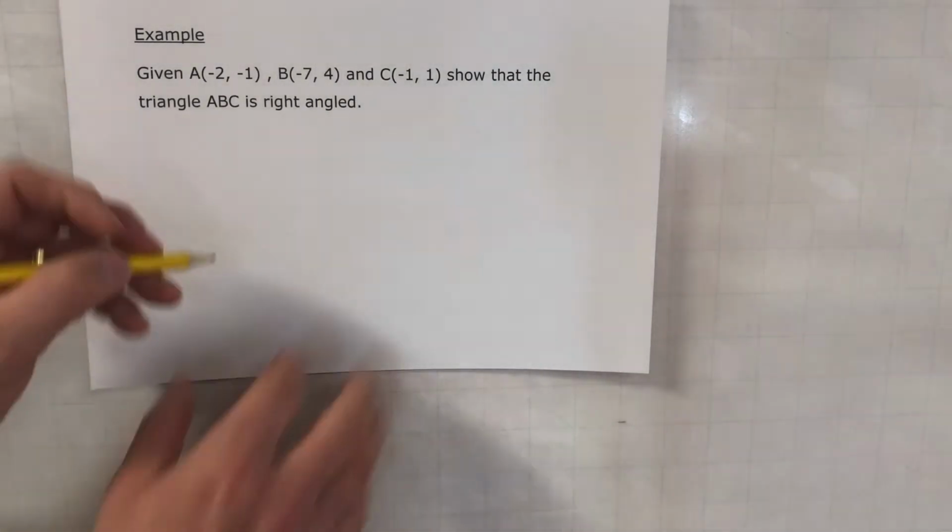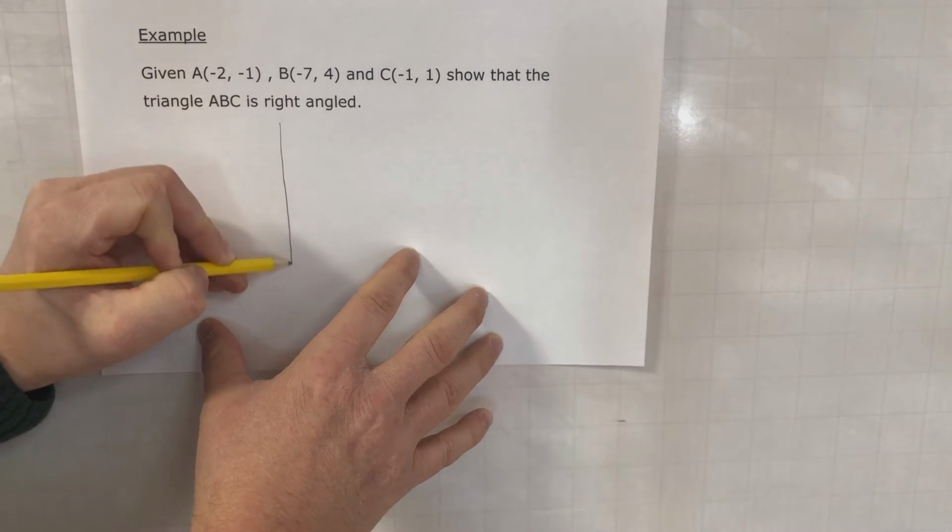Now this example here makes use of the m1 times m2 equals minus 1. Again, drawing a sketch is helpful.